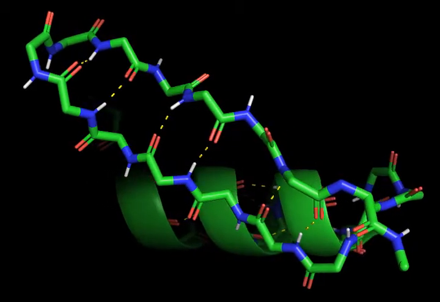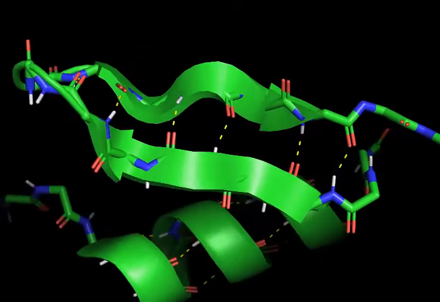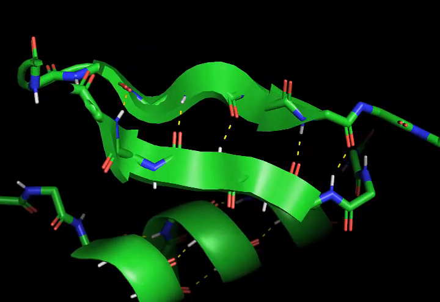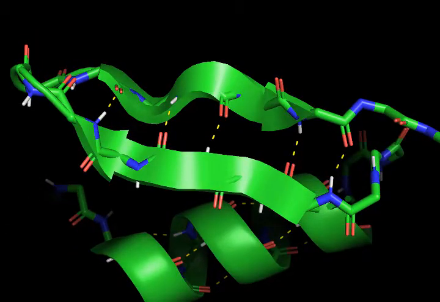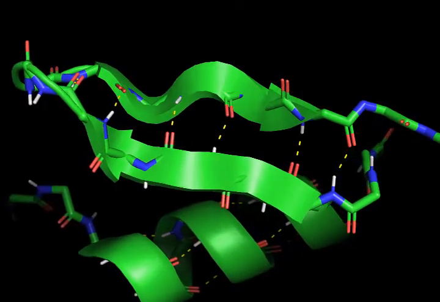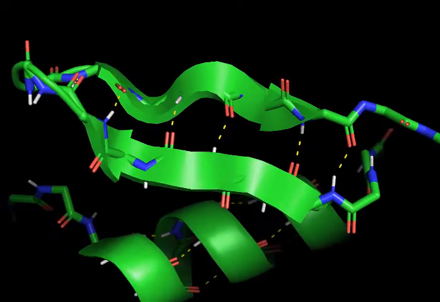Again, we show beta sheets as cartoon representations, and here you can see that between each residue the conformation of the backbone zigzags, and this gives beta sheets the name beta pleated sheet, which you often see in the textbooks.